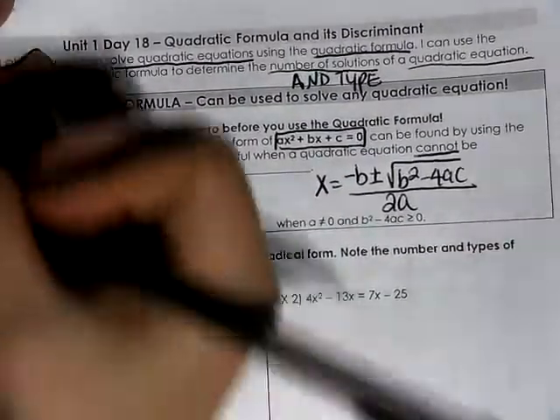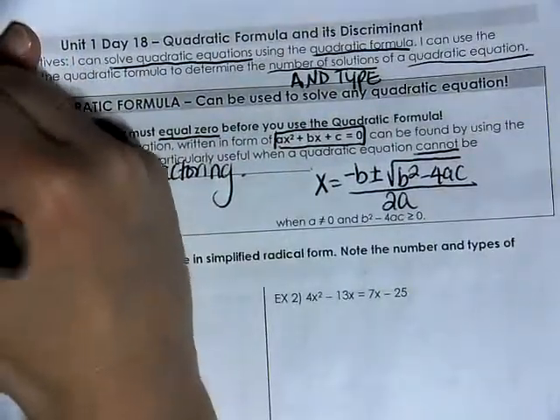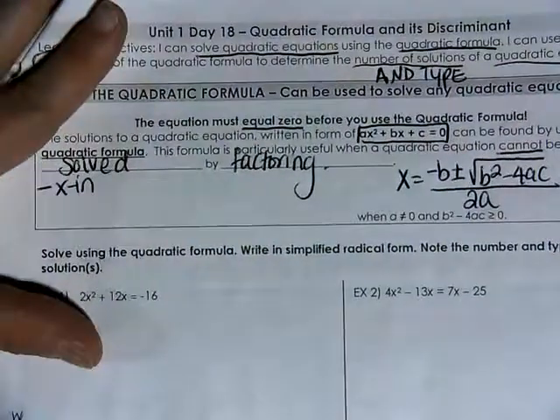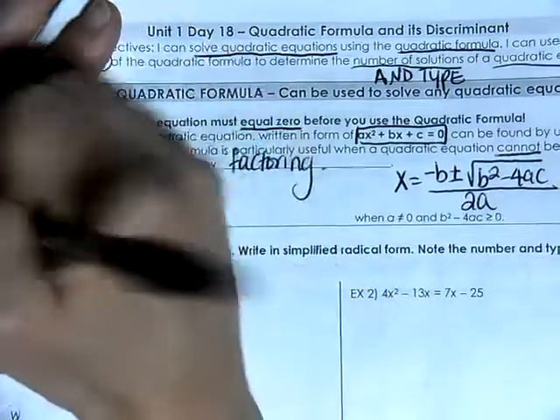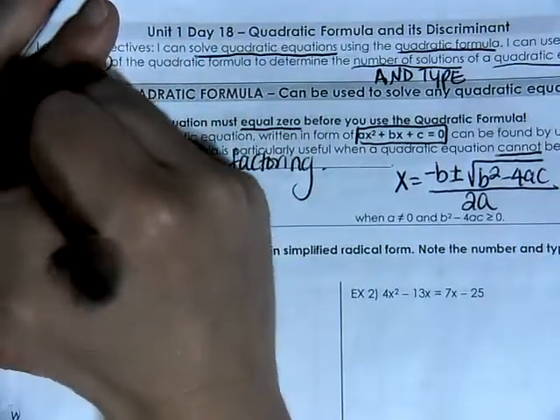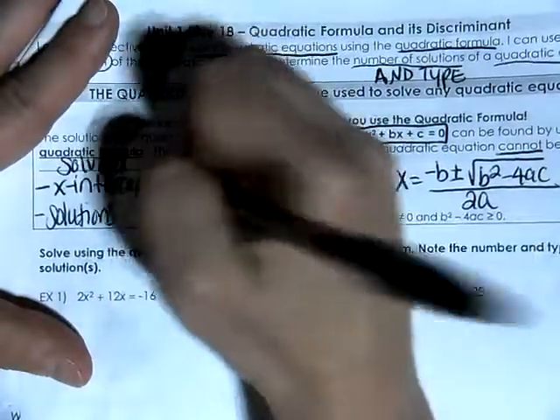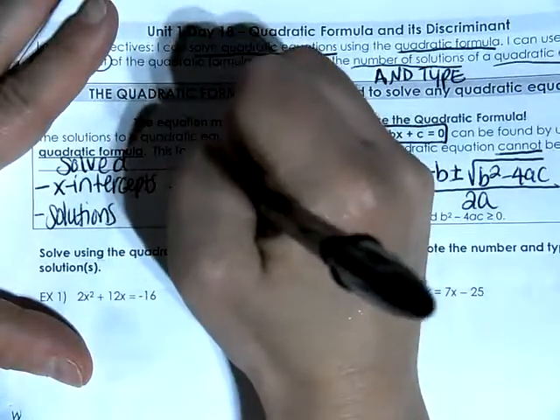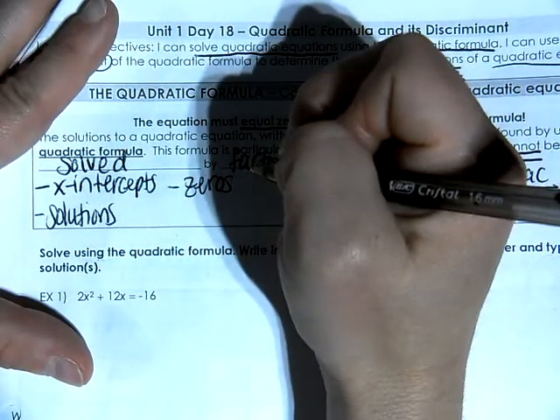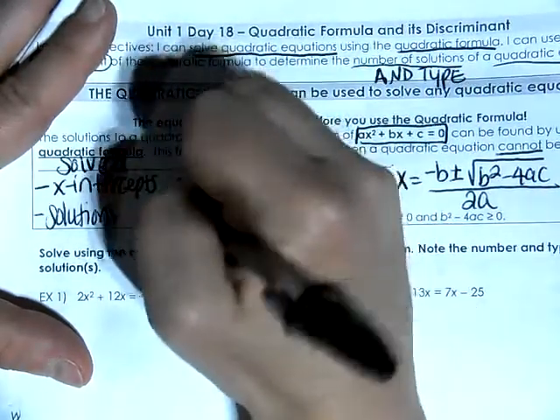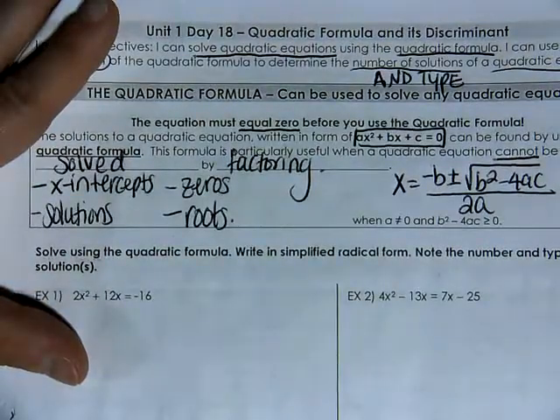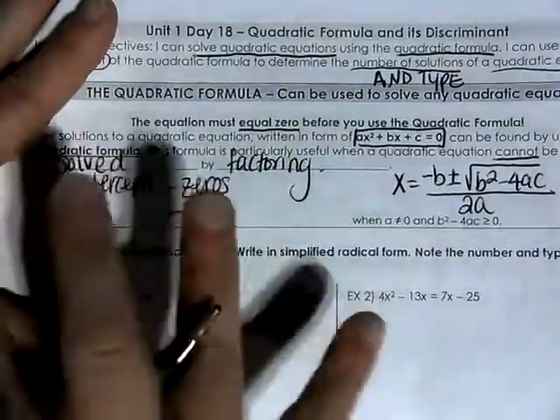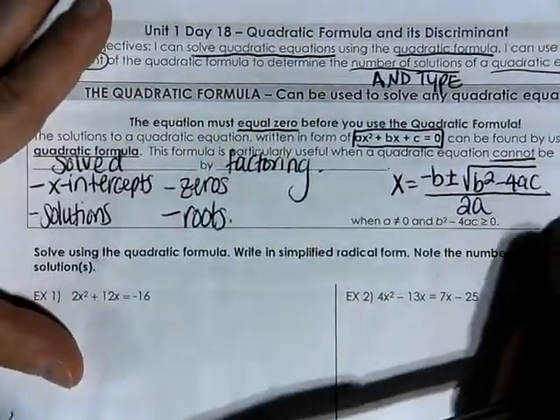Remember that solutions are x-intercepts. They are solutions of the equation, they are zeros of the function, they are the roots of the equation. All of those words mean the exact same thing, and that's why it's x equals.